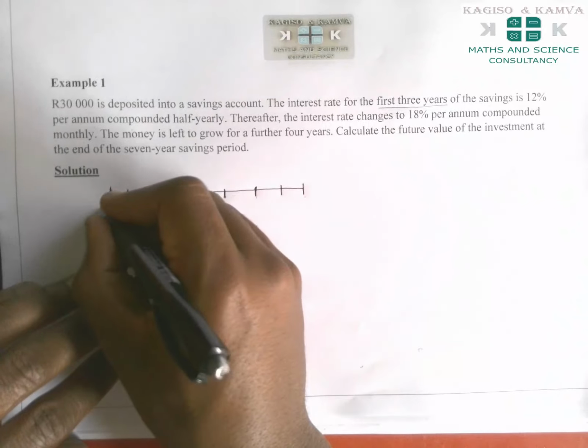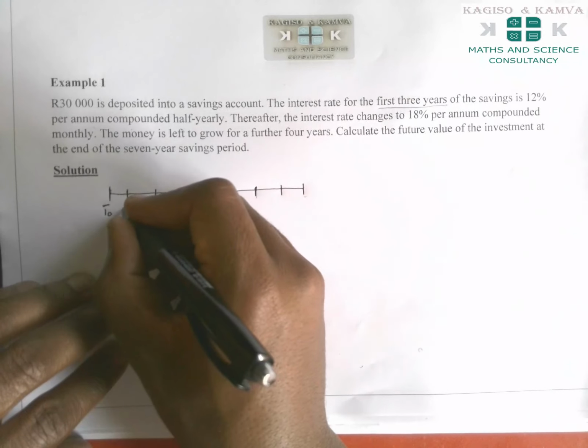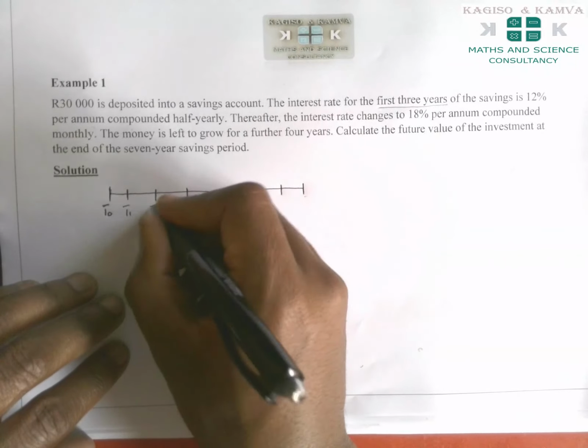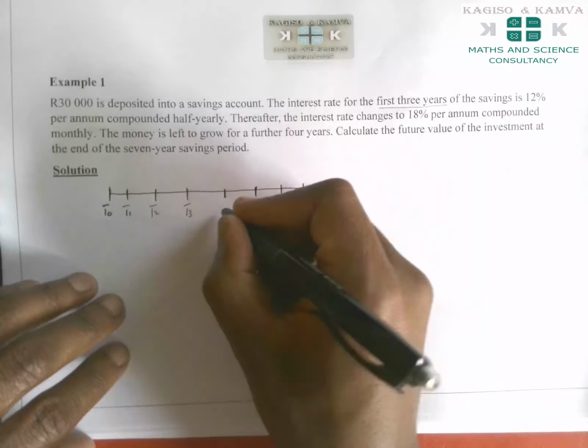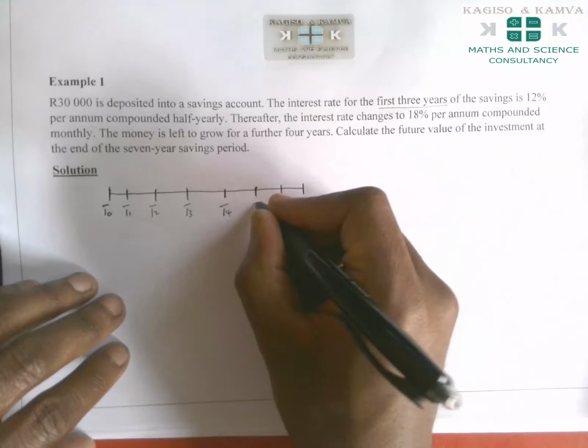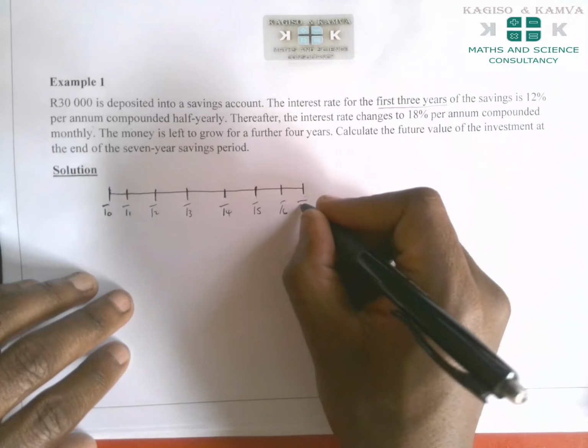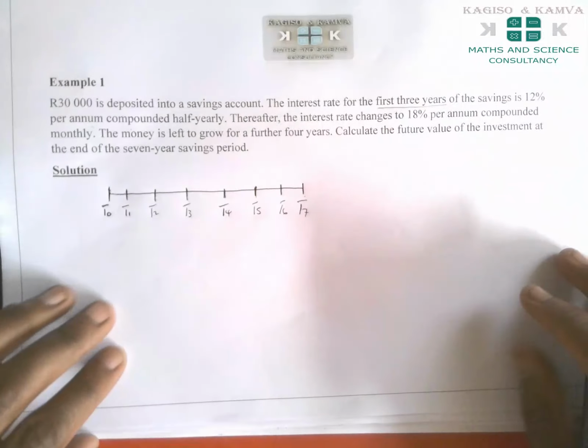This is going to be term number 0, and then this is going to be our first year, second year, third year, fourth year, fifth year, sixth year, and this is going to be our 7th year.